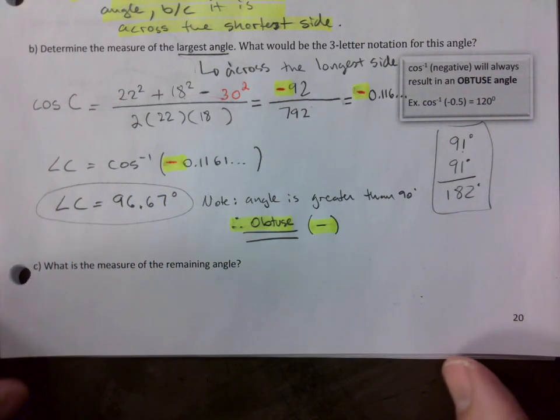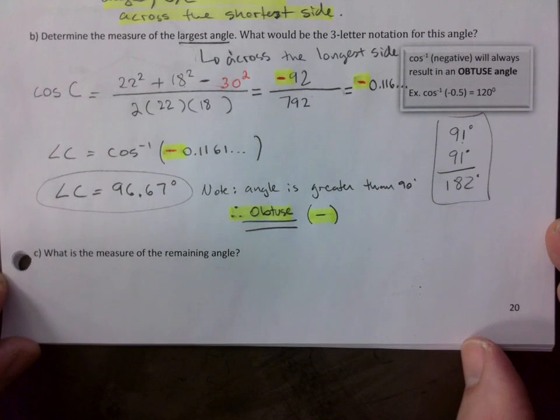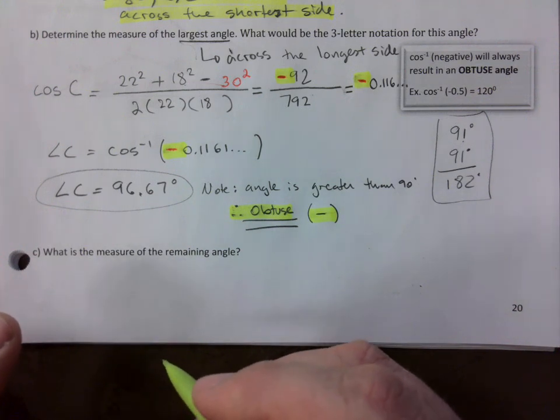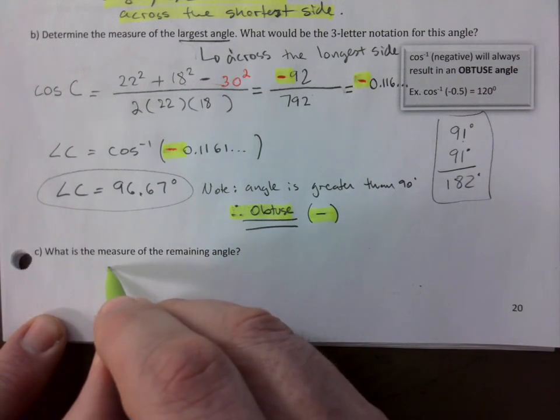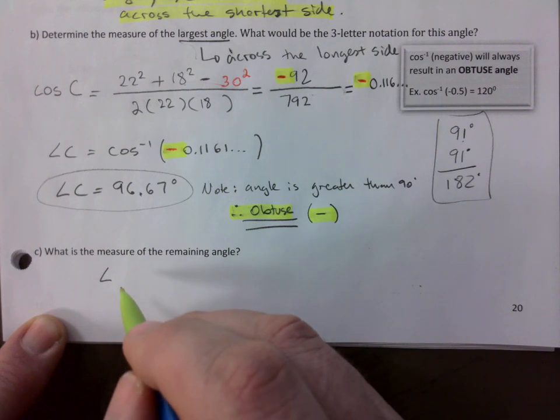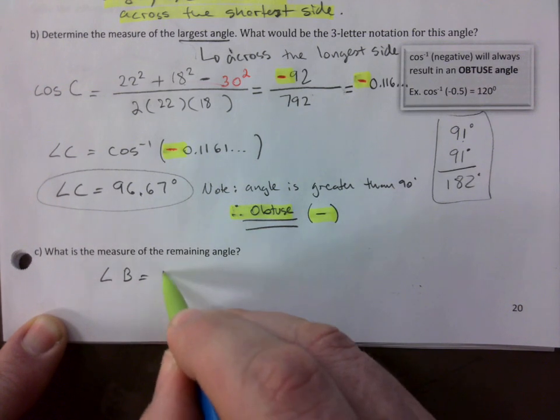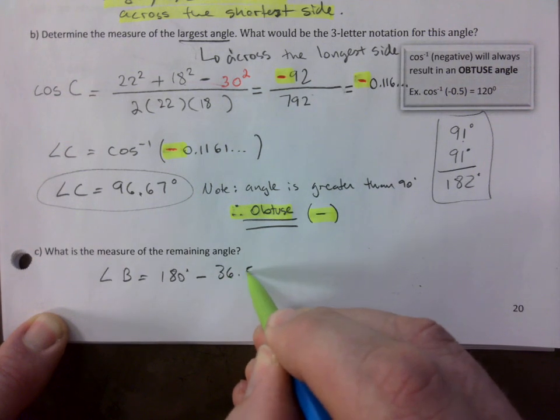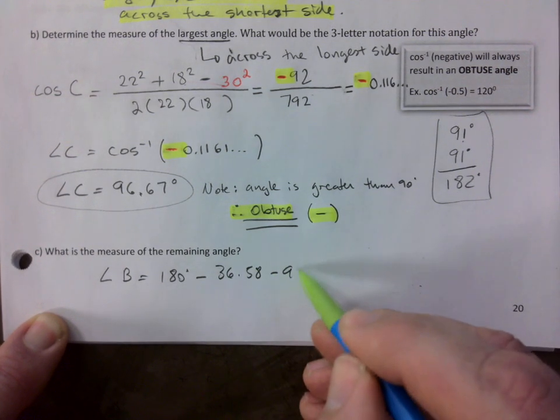And now let's find the third one. Let's do another cosine law. Don't do it. Too much work. Angle B, we're waiting for B, right? I'm just going to go 180 minus 36.58 minus 96.67.